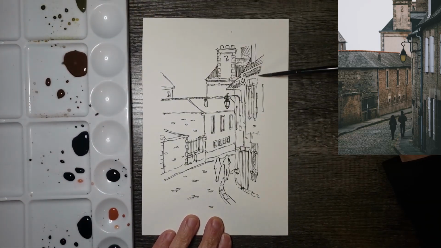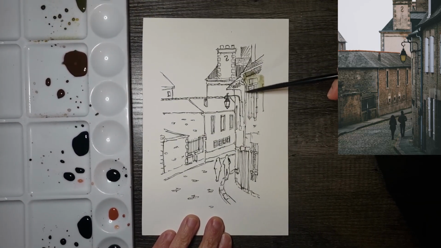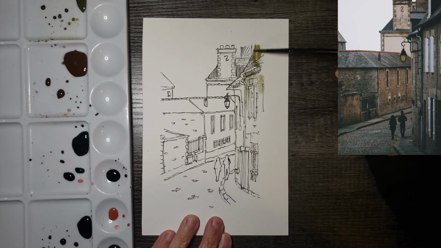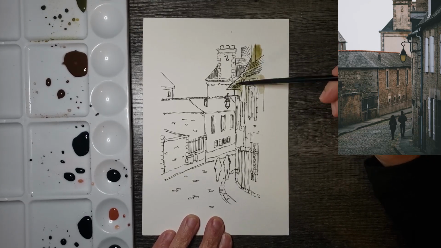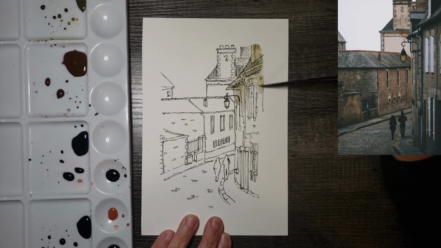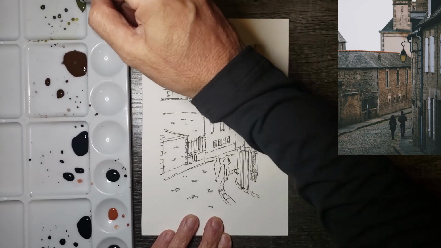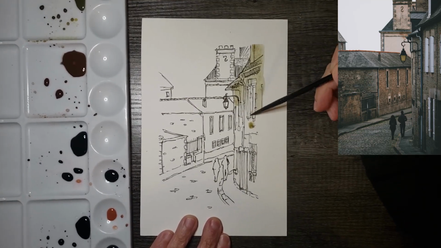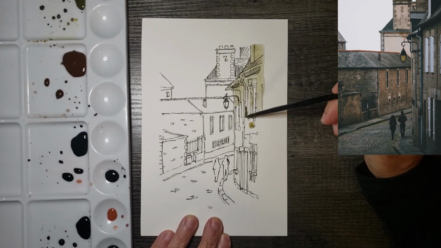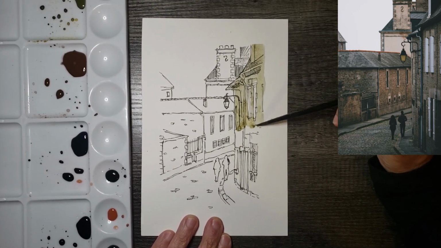Okay, as you can see, I have mixed a few washes in order to cover the main areas of the sketch. There are quite a few tones spread around the scene, but the mixes must be very light, in terms of the water to pigment ratio. We want more desaturated tones, in order to capture the right atmosphere.